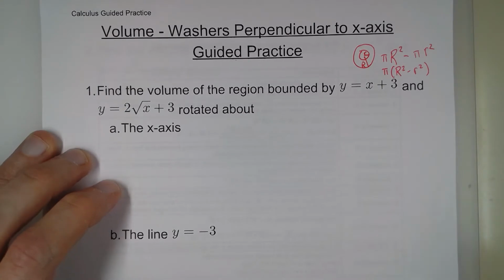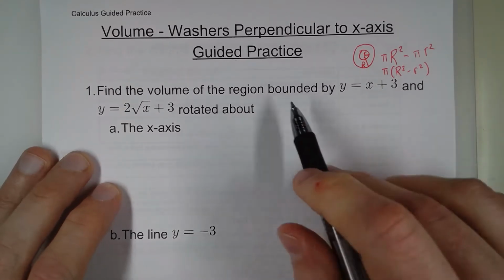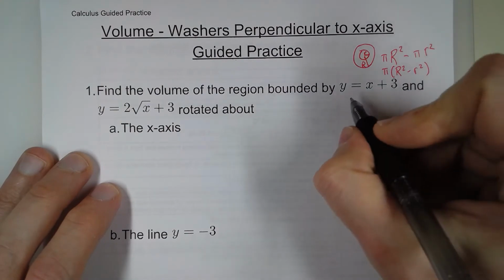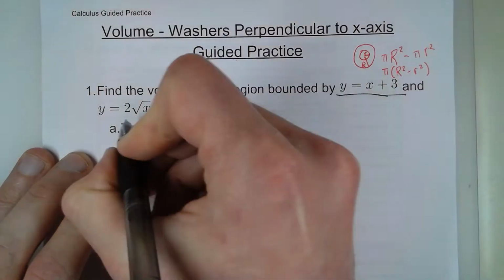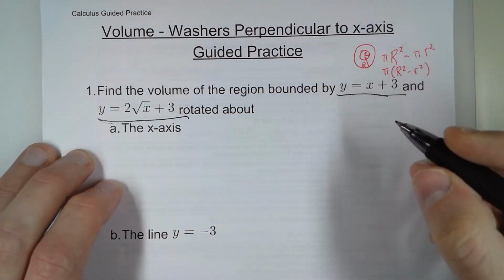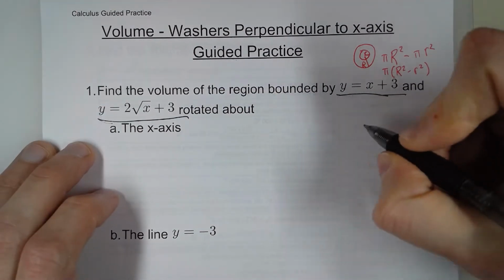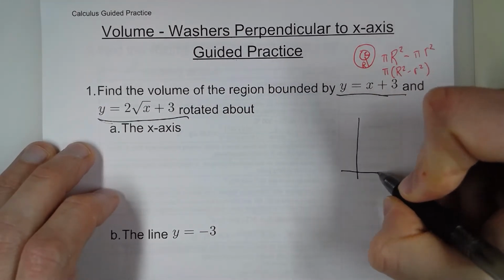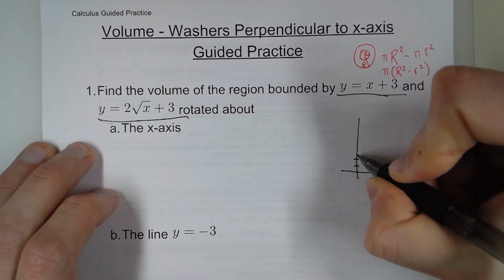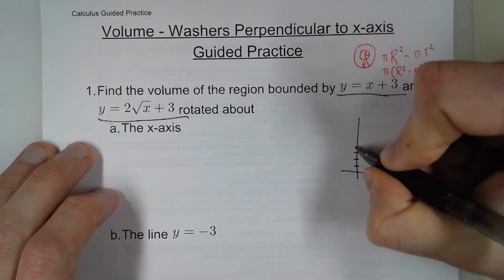All right. So for number 1, we want to find the volume of the region bounded by y equals x plus 3, and y equals 2 square root of x plus 3. Now when x is 0, both of these are at 3.